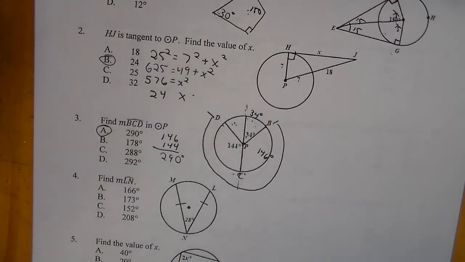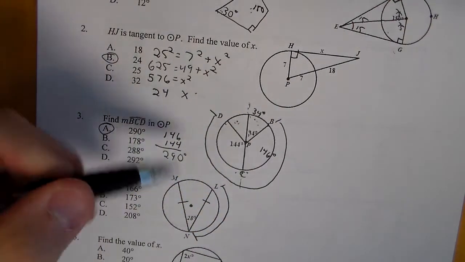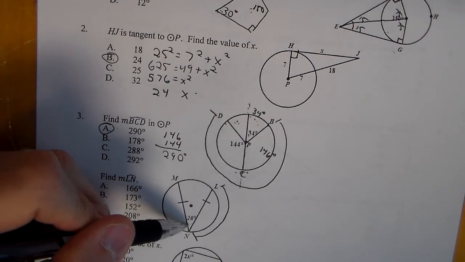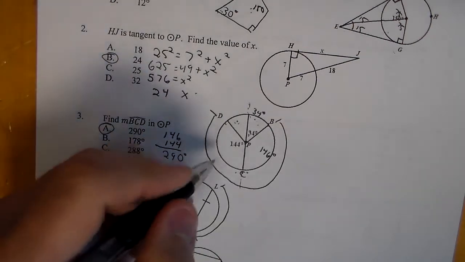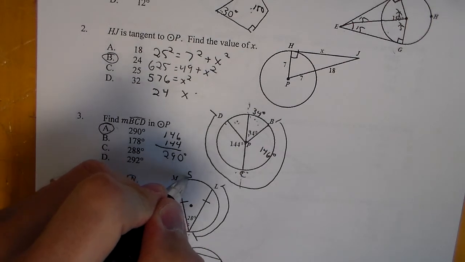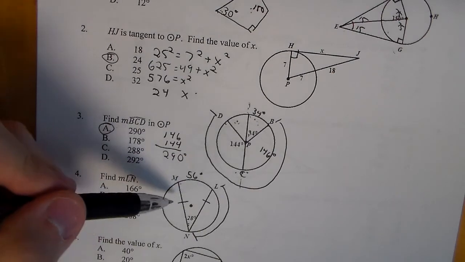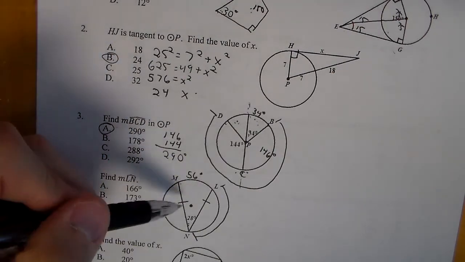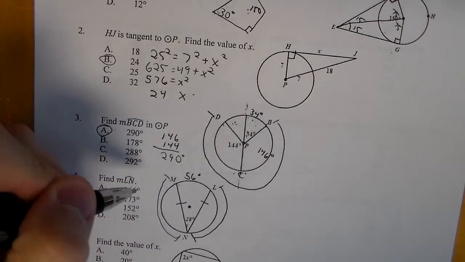For the next one, we need to find arc LN, which is the arc out here. We're going to start with an inscribed angle N, which is 28 degrees. To get arc ML, we double the 28, so that's 56 degrees. Now we also have these congruence markings, and those are going to help us because that tells us that MN and LN are the same measure.